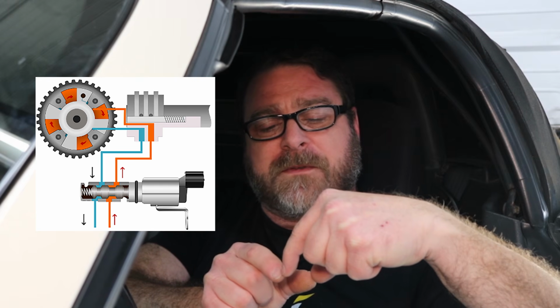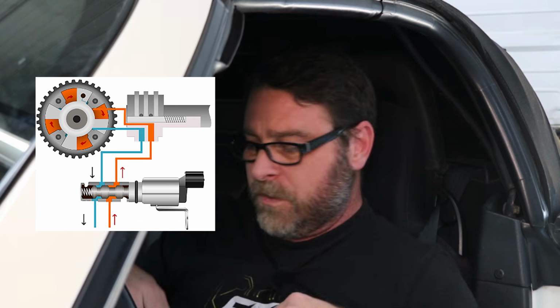You have a middle position, which is a steady state duty cycle that you'll set, and that locks in that oil volume to try to hold the cam angle target. Then you have a minimum duty cycle, which moves the spool valve this direction so that the cam can go back to its resting position in the cam phaser, which is full retard.